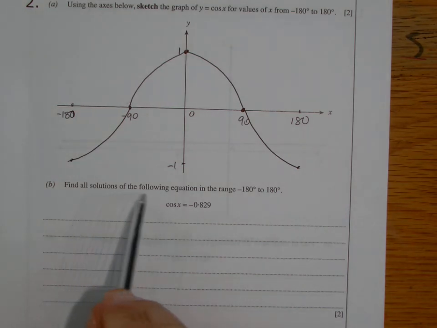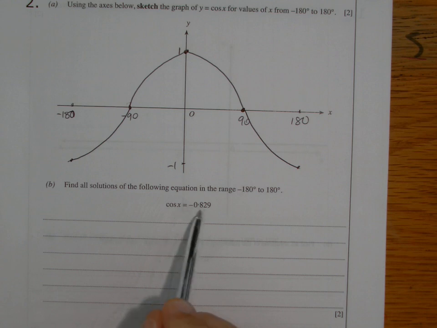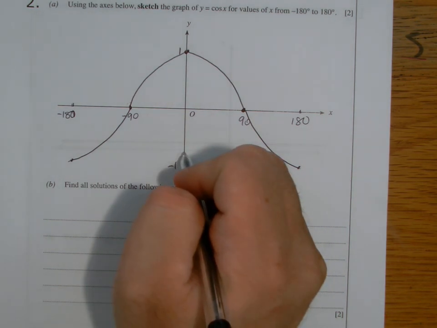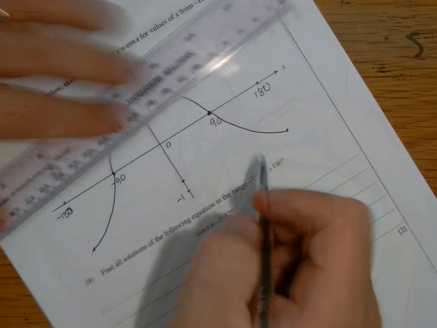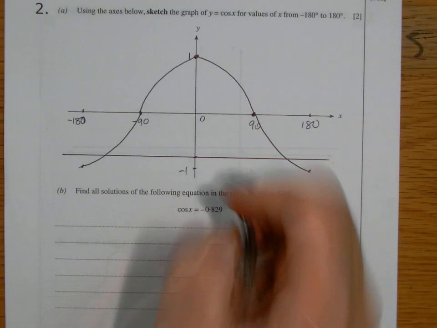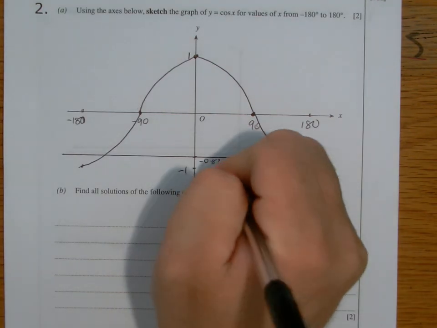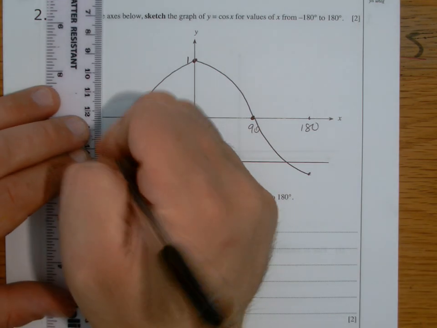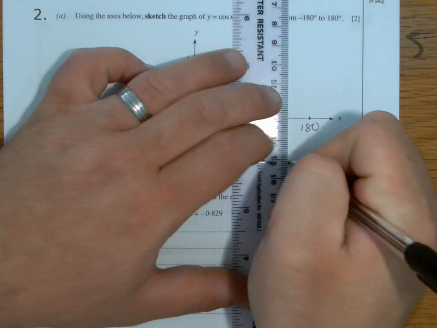Then it says find all the solutions where cos x is minus 0.829. Now minus 0.829 will be around there roughly, won't it? So what we can do is draw a line across to see where the curve is minus 0.829, and it's in two places, isn't it? There's one here and there's one here.